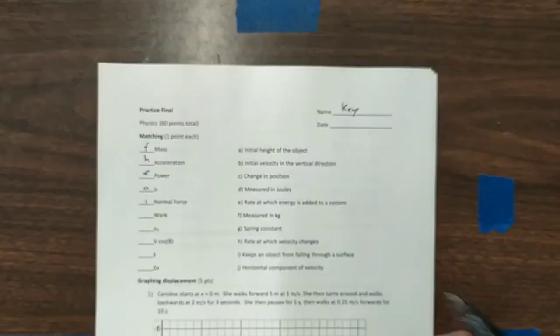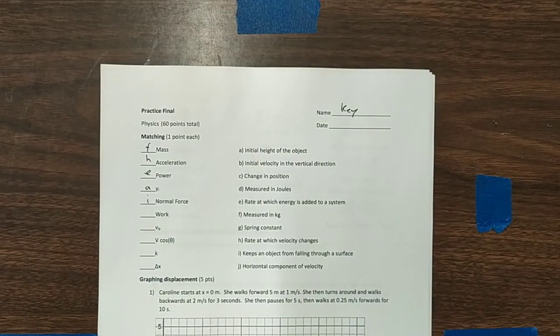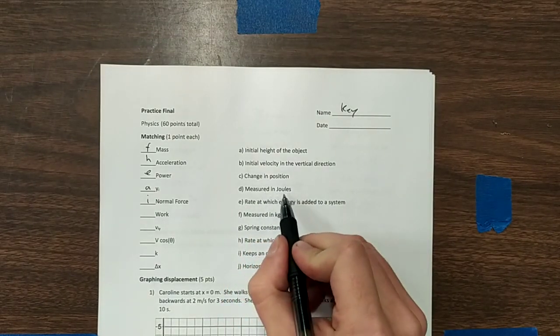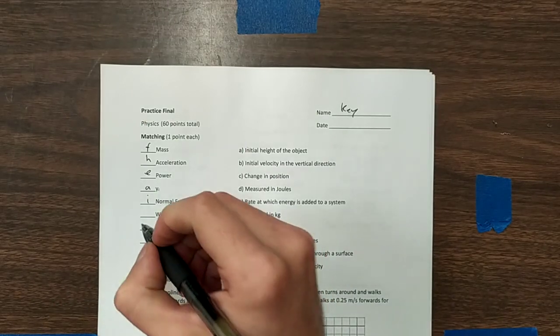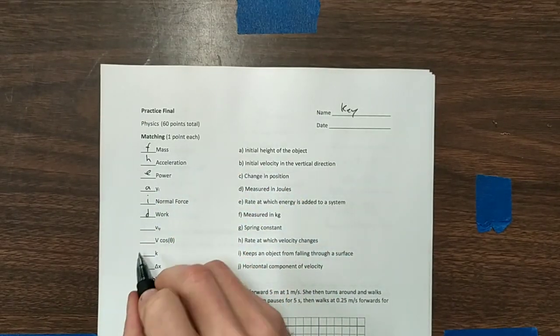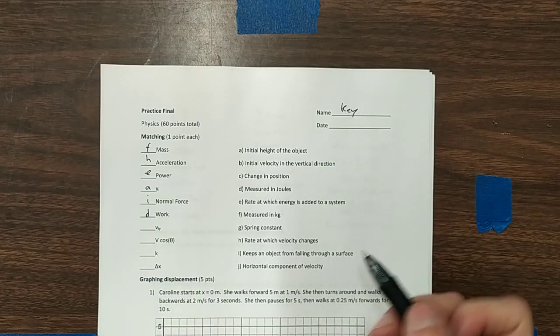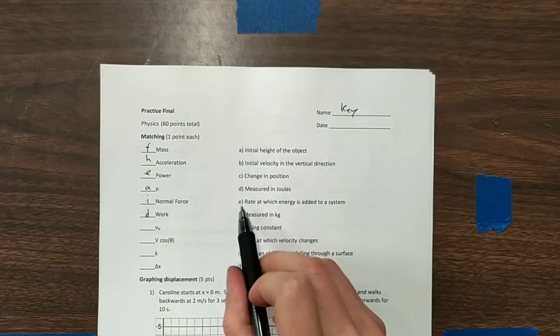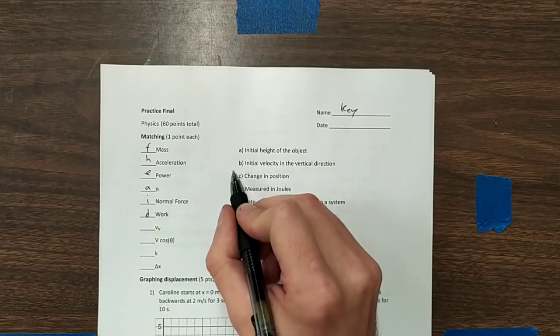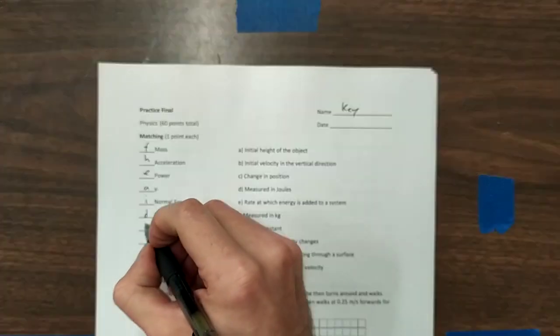Work is the change in energy. So it's the way you change the energy of a system. Energy is measured in joules, which means that work will also be measured in joules. V_iy is your initial velocity in the Y direction. Y is our vertical direction, so that'd be B.